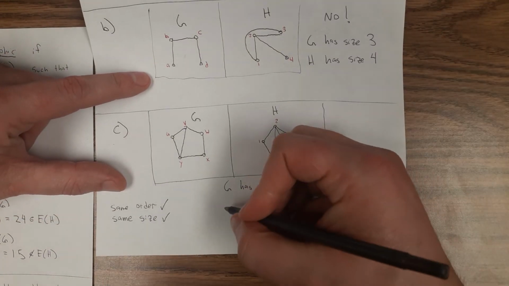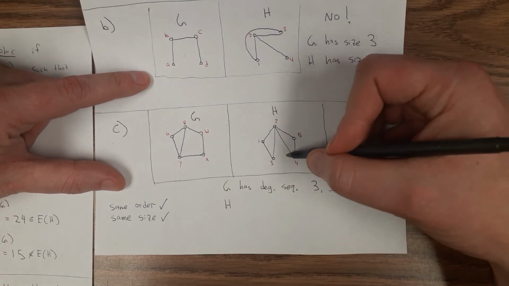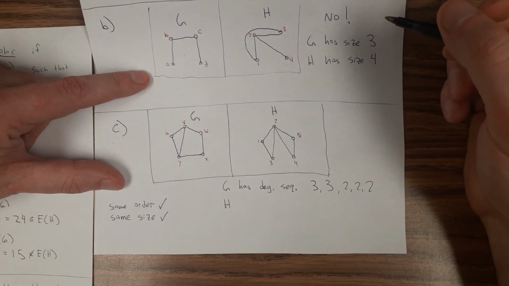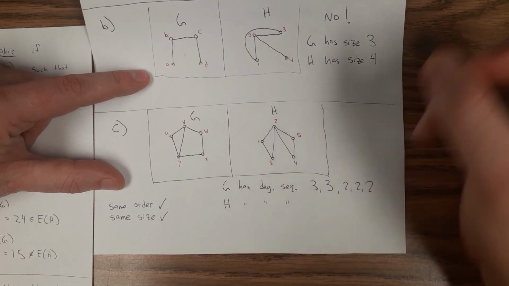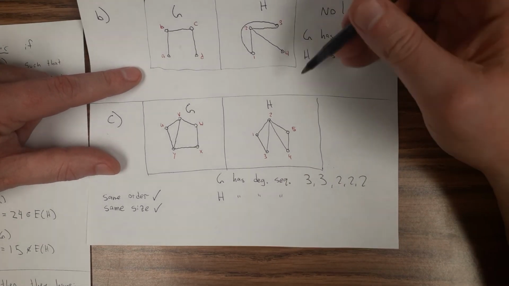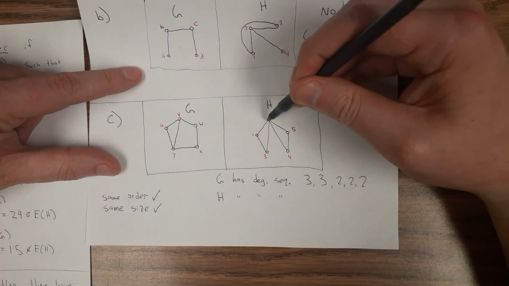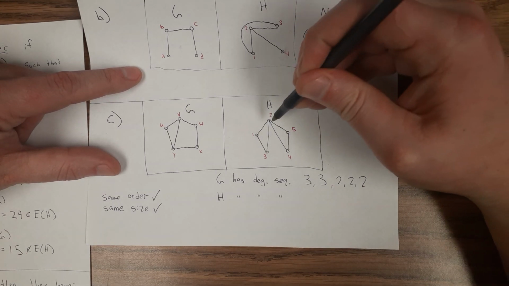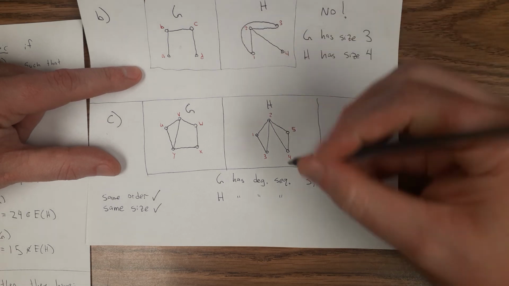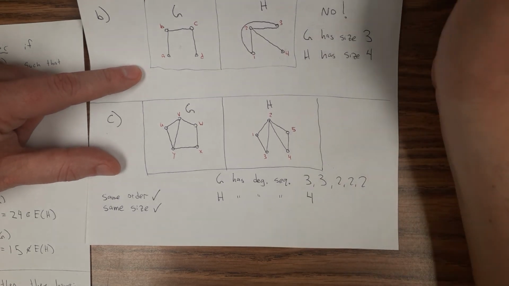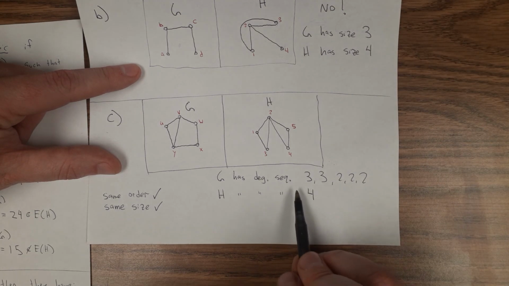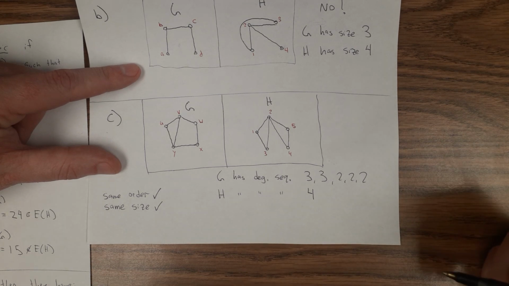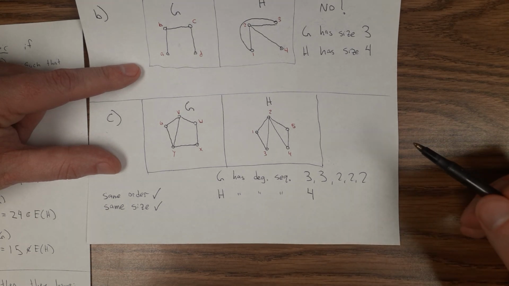All right. If they are isomorphic, then H will have the same degree sequence. So what's the degree sequence of H? So I look around to find the largest degree vertex, and I see a degree 4 vertex. So already we know that the answer is no. These can't possibly be isomorphic because already I see that the degree sequence is not the same. This one started with a 4.